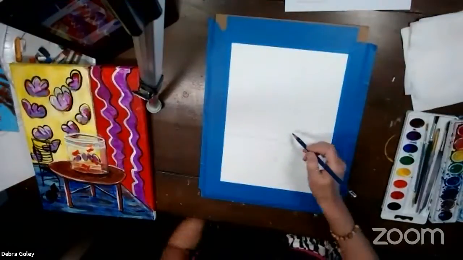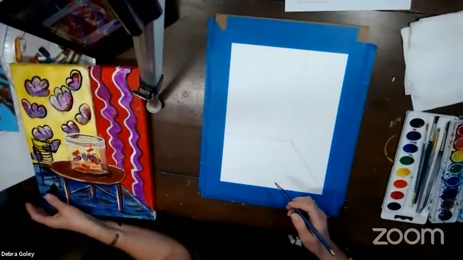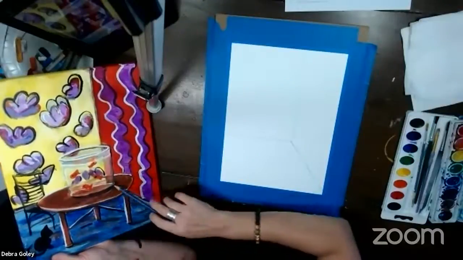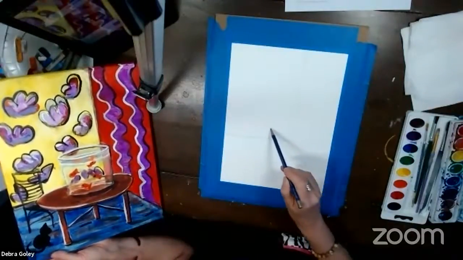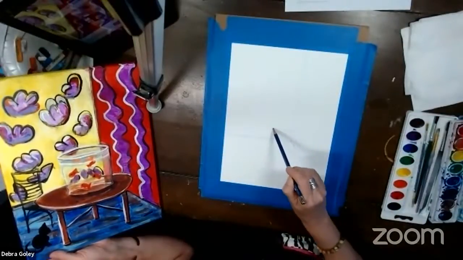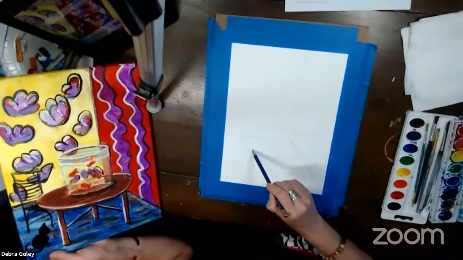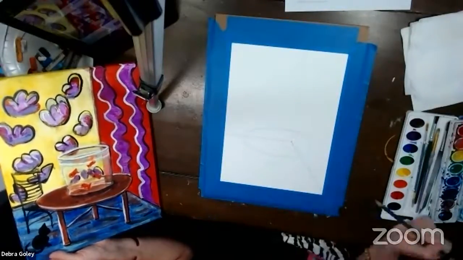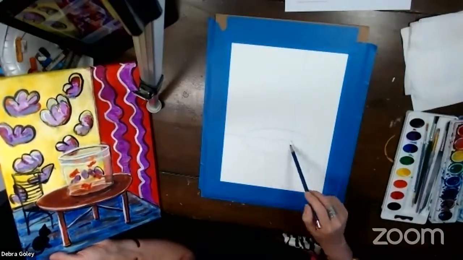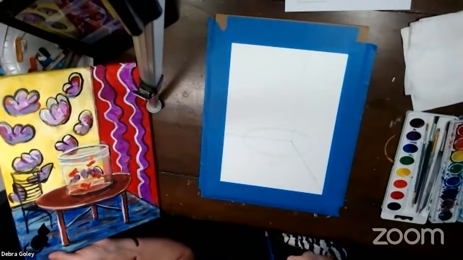All right, now we're going to block in the table, the round table. So you can see my round table over here. It is an oval shape. All right, and it's going to be about right overlapping my floor line. So I'm going to draw an oval shape. I'm going to draw heavy. Please do not draw heavy on your paper because you don't want to spend time erasing anything. So see how I just went right over my trifecta here. Okay. Now are you ready to do some more?